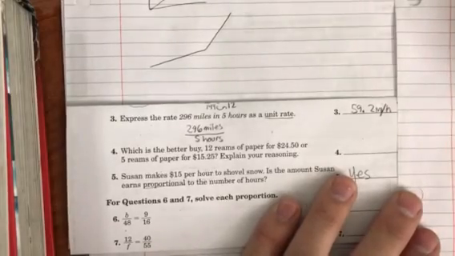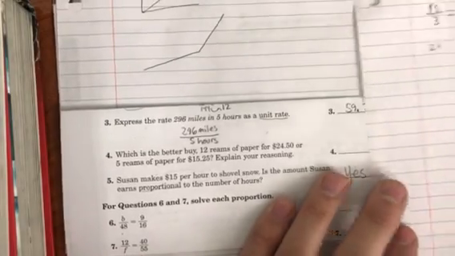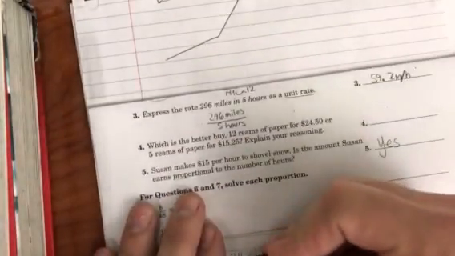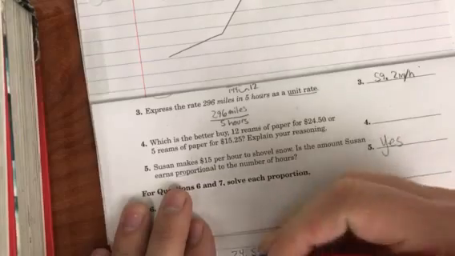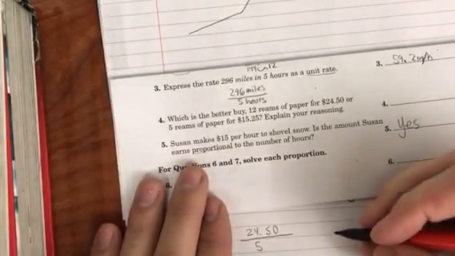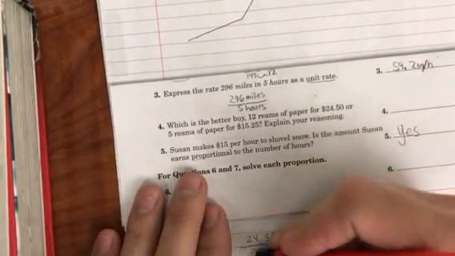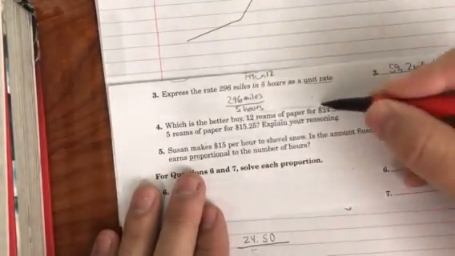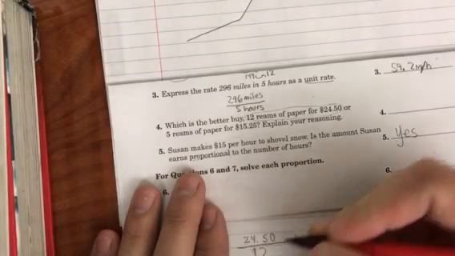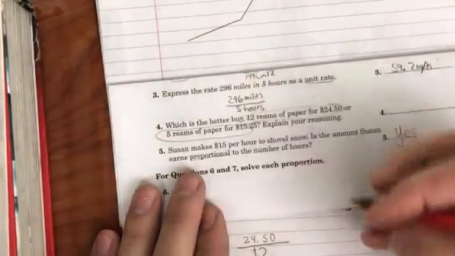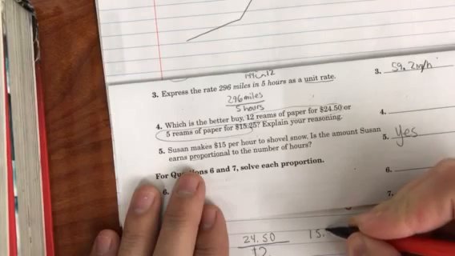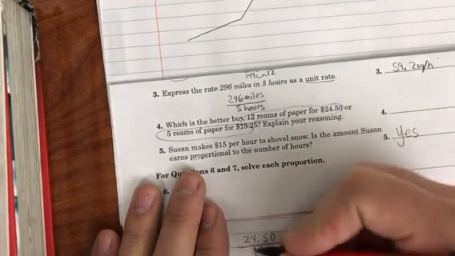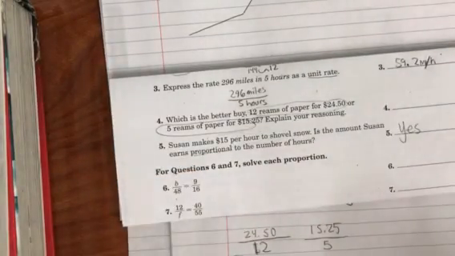Dollars is going to go on the top, so is $24.50 for 12 reams better than 5 reams for $15.25? So $15.25 over 5, and so we would just divide both of these out.